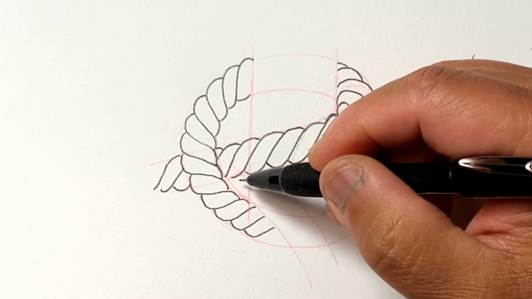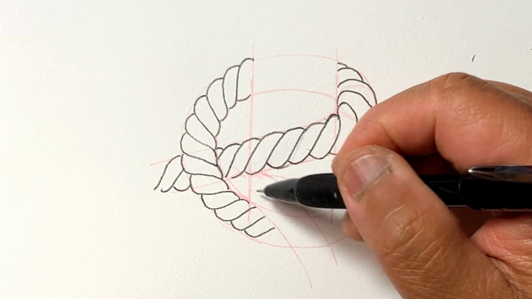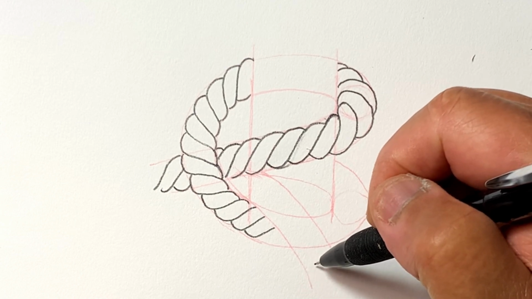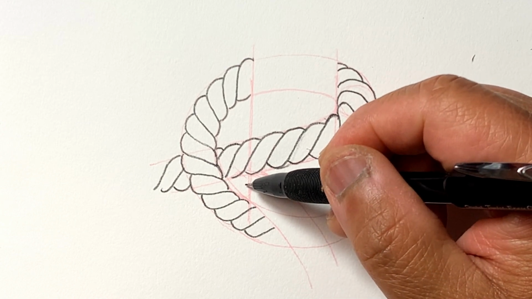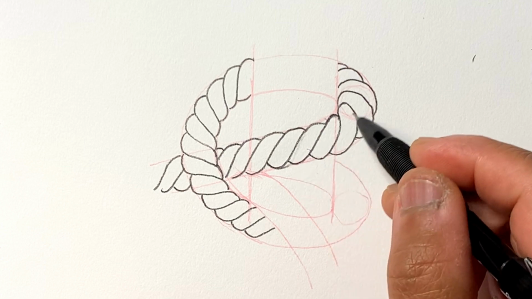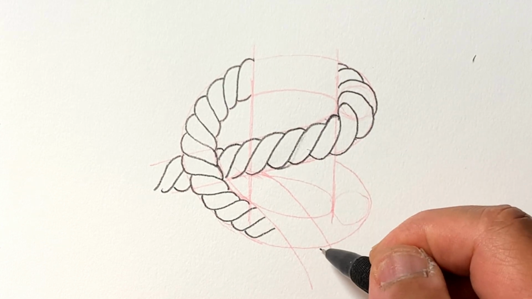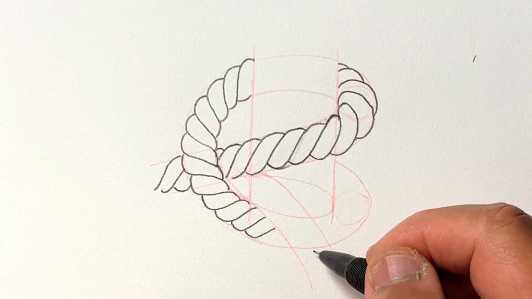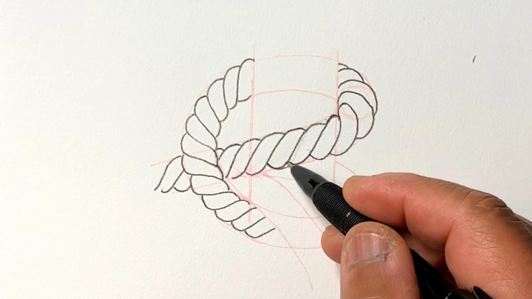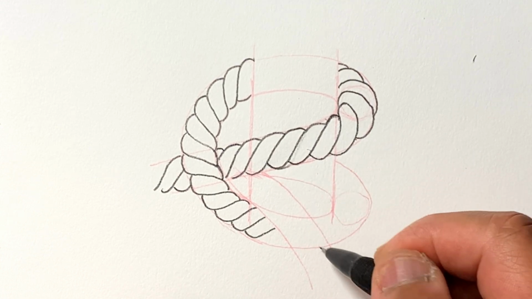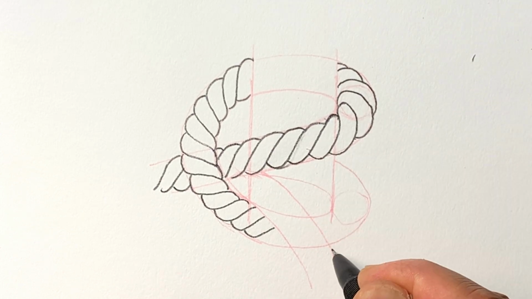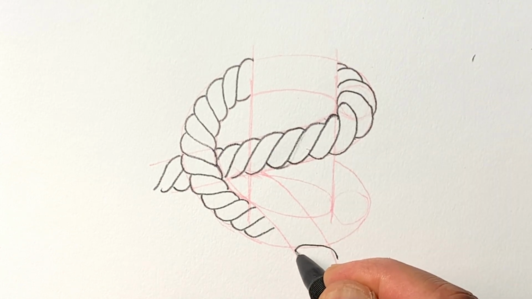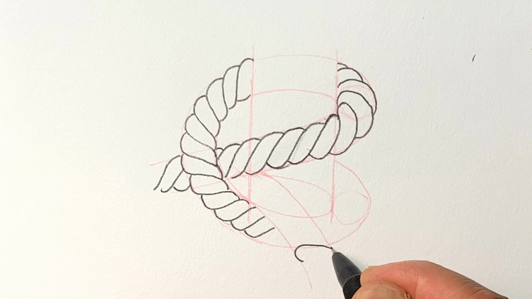Now here, this is going away from us. Here's the closest part of this strand, and then it goes away from us. Just like here, as we make our strands, they're going to be more of a C curve as opposed to an S curve. Remember we drew an S curve here? These are going to be more of a C curve. We're just going to go across and curve it.